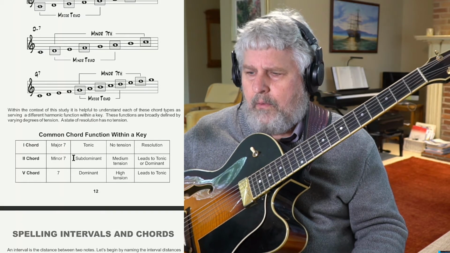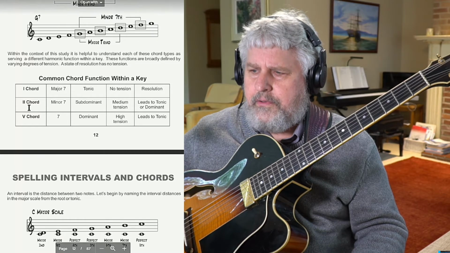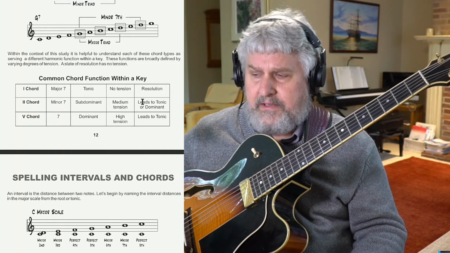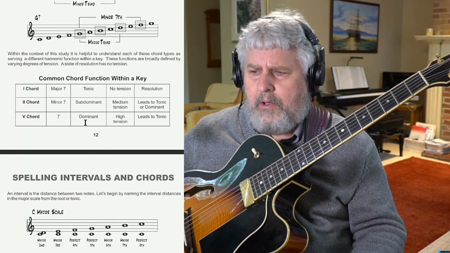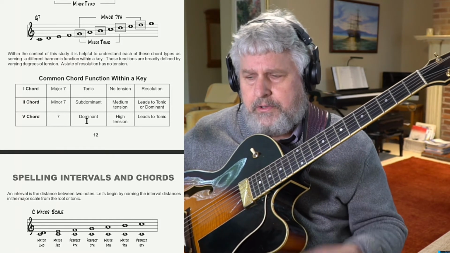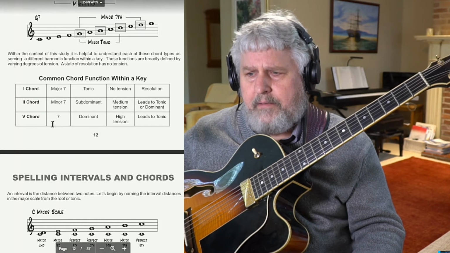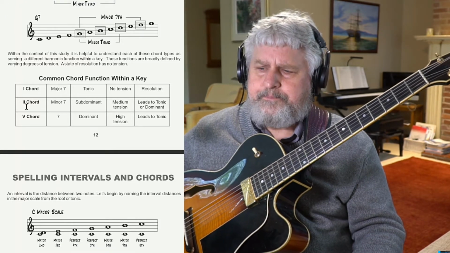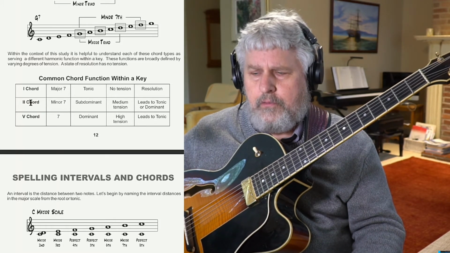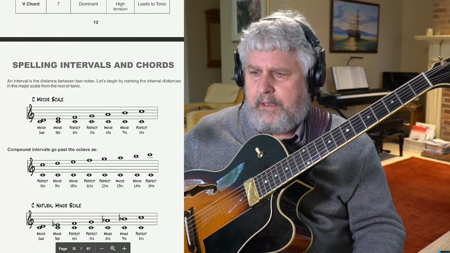All right, and there's a little diagram that tells us that. The 1 chord is a state of resolution. The 2 chord is medium tension, a lot of wandering around. Sometimes it leads to the tonic or leads to the dominant. The dominant, most commonly, if you check out some tunes, will lead to its 1 chord, giving us the elements of 2, 5, and 1. The 2, 5, 1 progression is the most common progression in jazz.